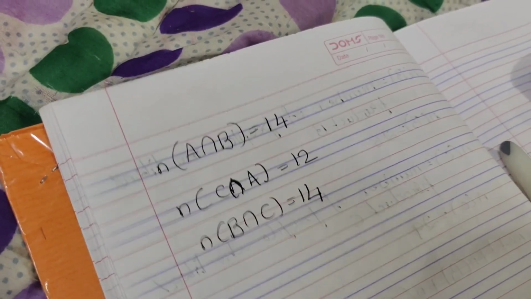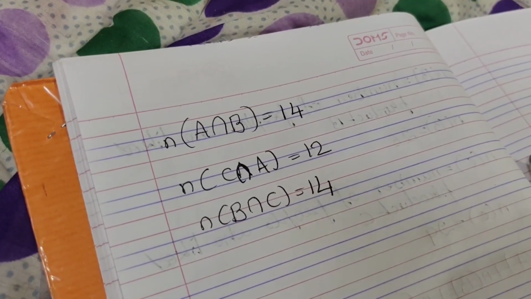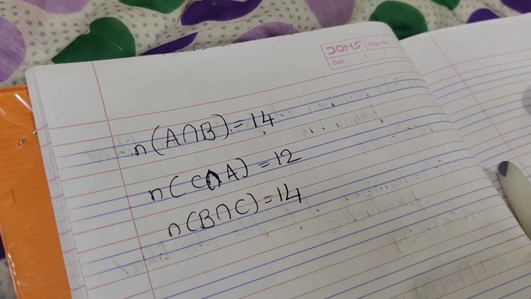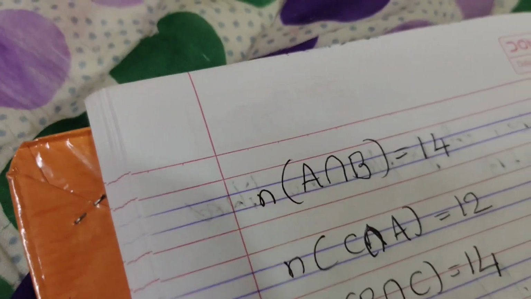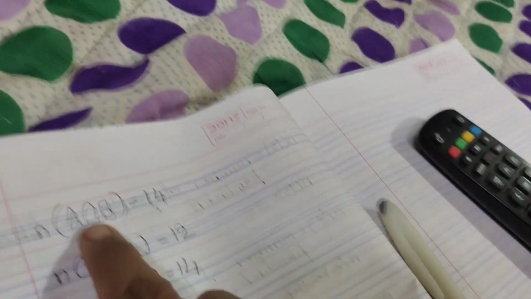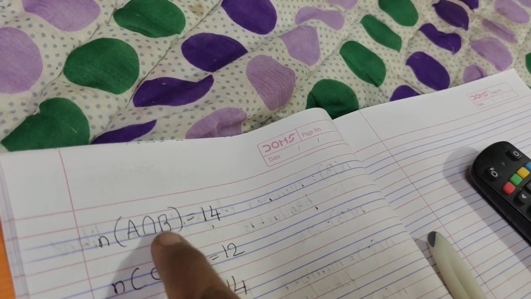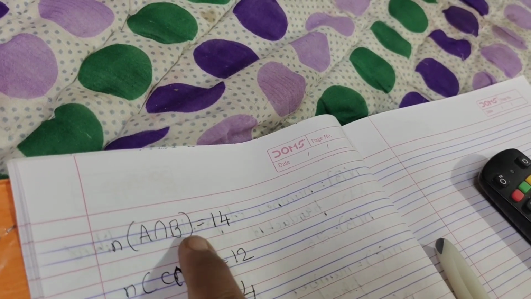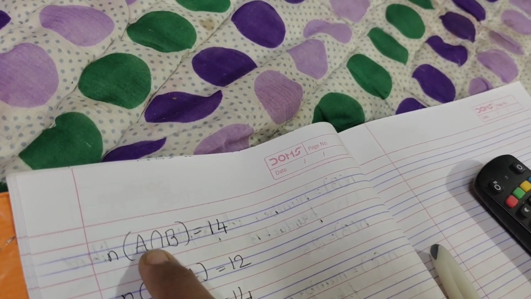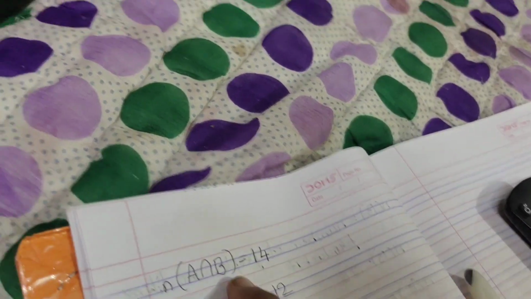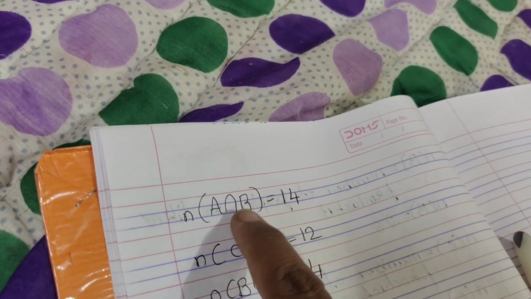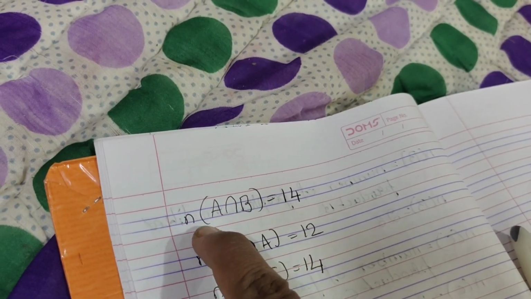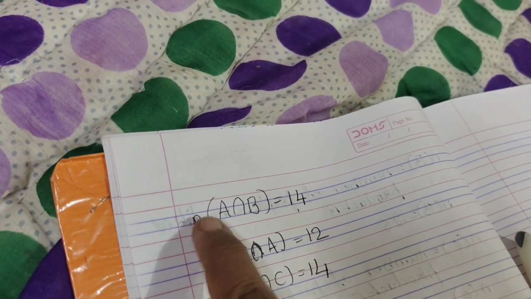When we have to tell about this and this together, we write this sign between the two letters. The people who like both product A and product B are 14 in number, so we put the entire thing in a bracket, and before that we put n, which denotes the number of people.